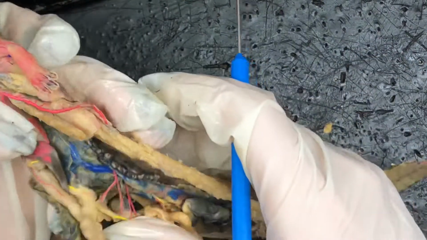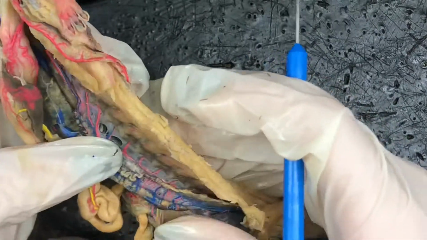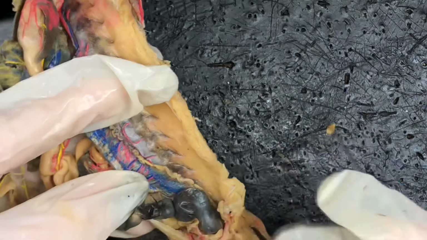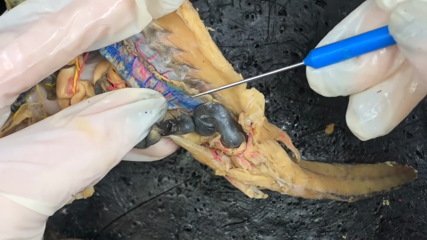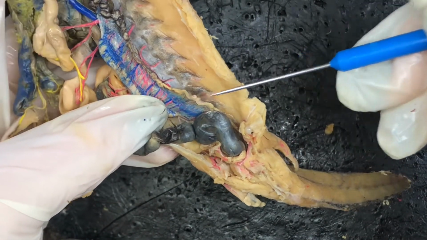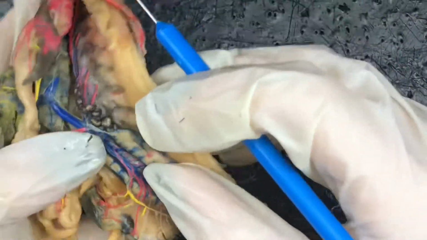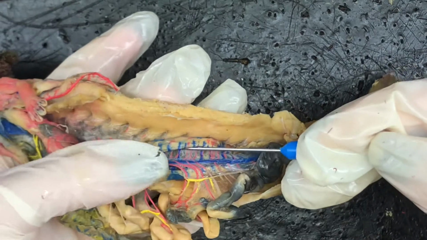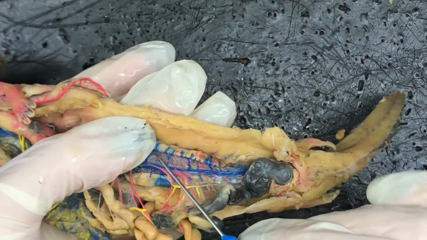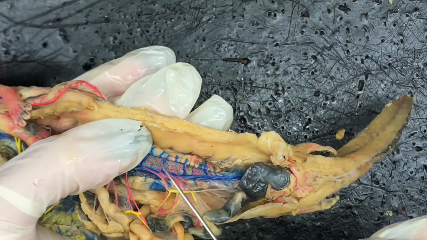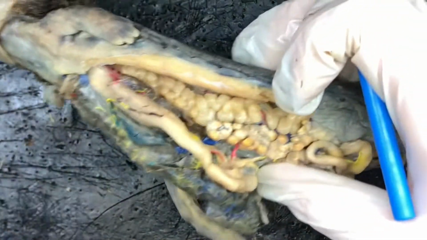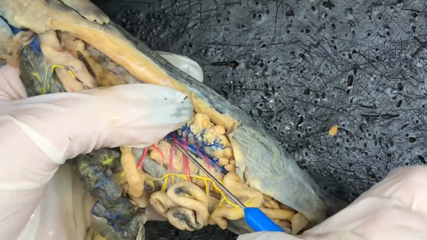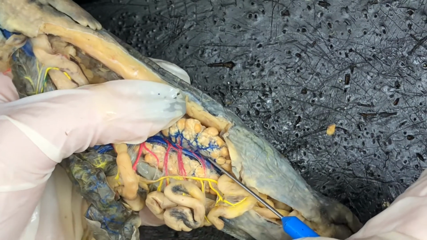And then we have renal arteries and veins, which are running with the kidney. So we have our kidney right here. The renal arteries and veins are here. This is a male. As you can see, we have our testis right here. So these are the testicular arteries and veins. If we have a female right here, we have the ovarian arteries and veins right here.